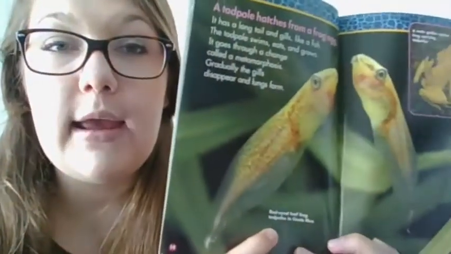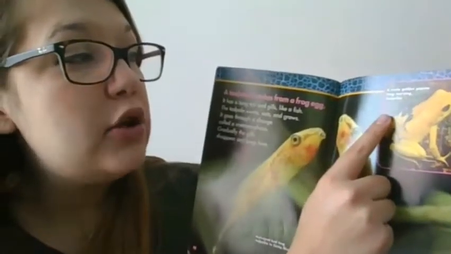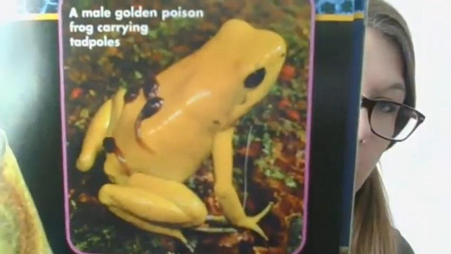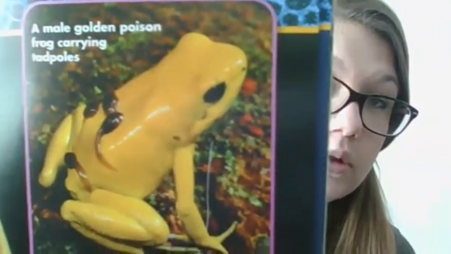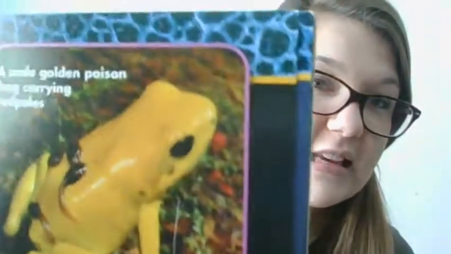Down here, it says, red-eyed leaf frog tadpoles in Costa Rica. Over here, it says a male golden poison frog carrying tadpoles. Do you see that? See if you can see it a little bit better. There we go. So this frog is a golden poison frog, and it's carrying little tiny tadpoles on its back. Isn't that cool?